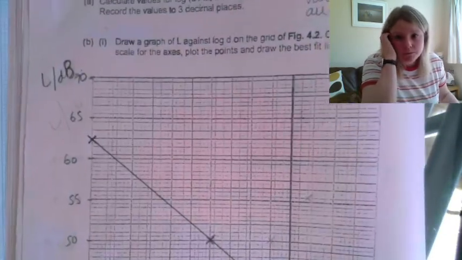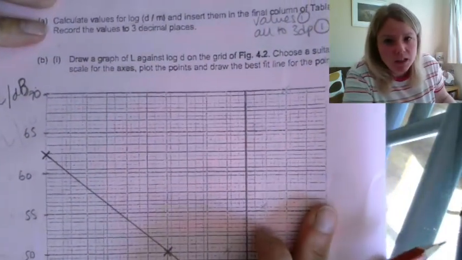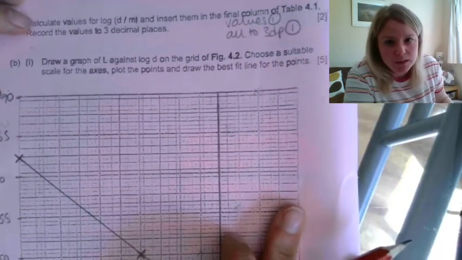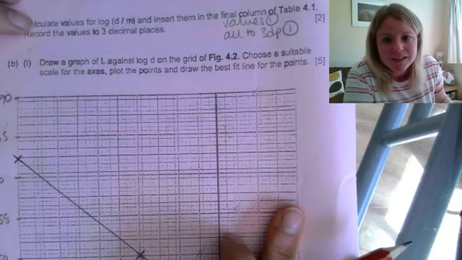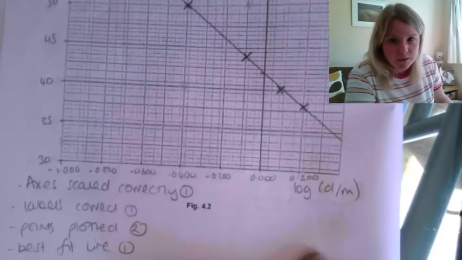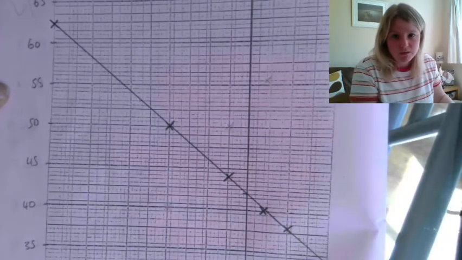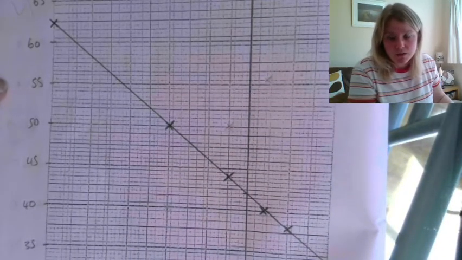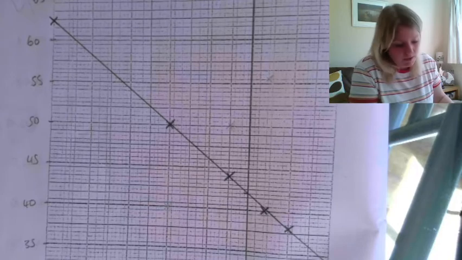B, part 1. Draw a graph of L against log D on the grid. Choose a suitable scale for the axes, plot the points and draw the best fit line for the points. So there's 5 marks for this. I'll just show you what my graph looks like there. So the values that they've given us do work to give a nice straight line.